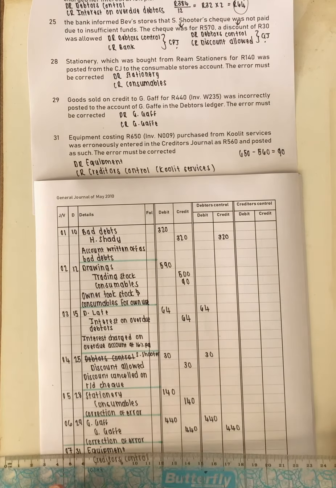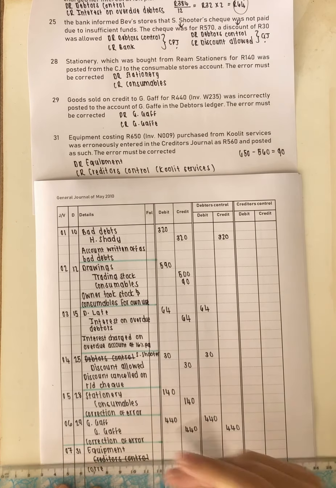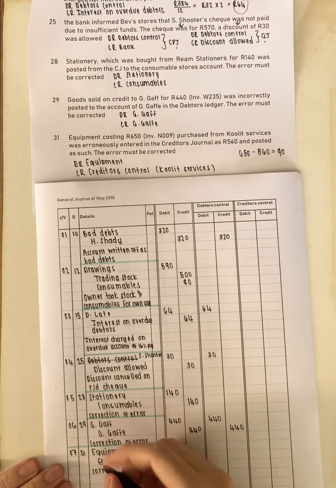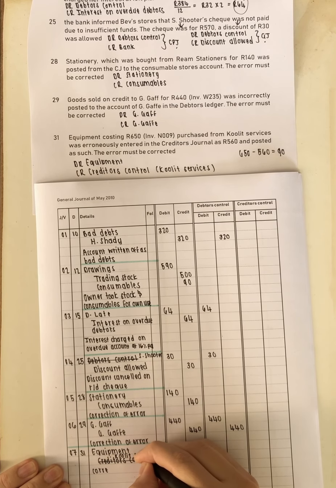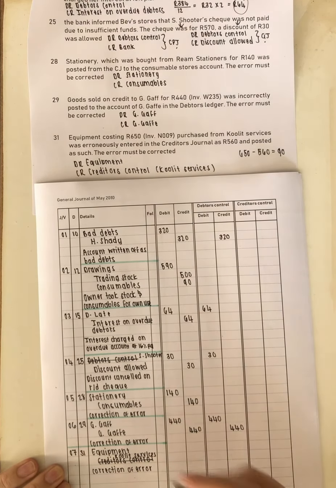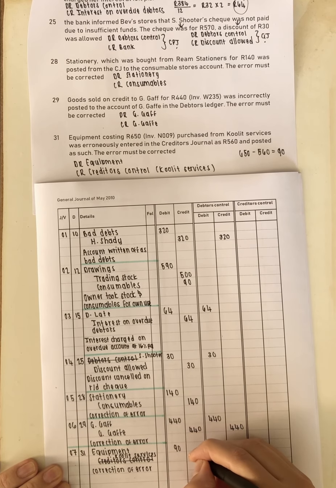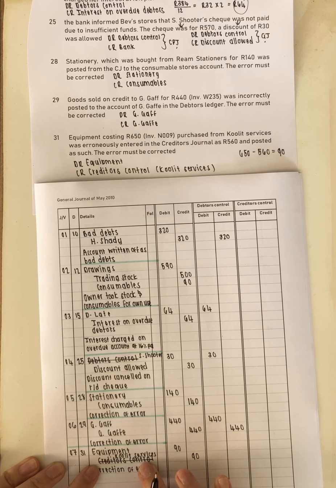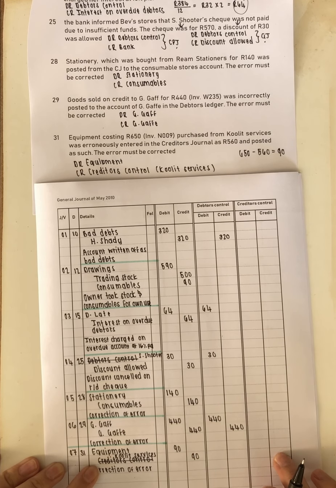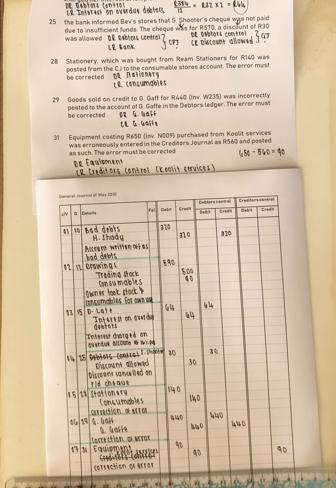This isn't creditors control. I need to put my creditor down. So it will be Coolit Services. So correction of error. Okay, and this was for 90 Rand because we still owe them 90 Rand. Now, because Coolit Services is a creditor, it needs to go in the creditors column, and because we credited this side, we need to credit this side. All right, and then we underline.